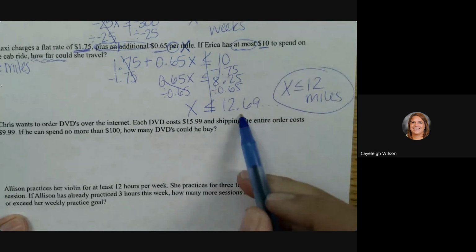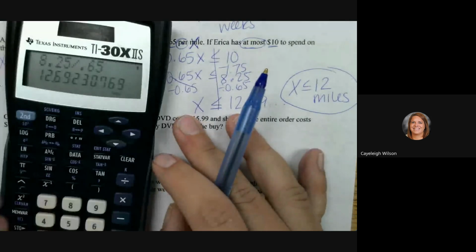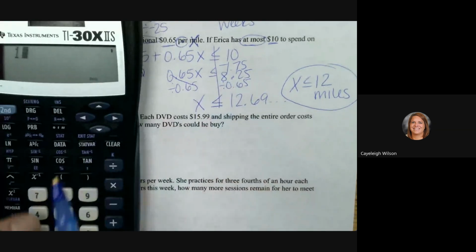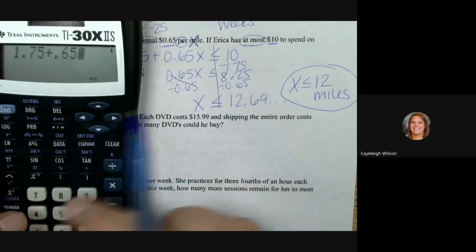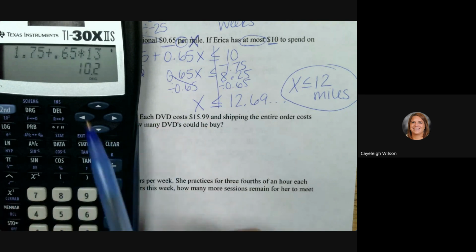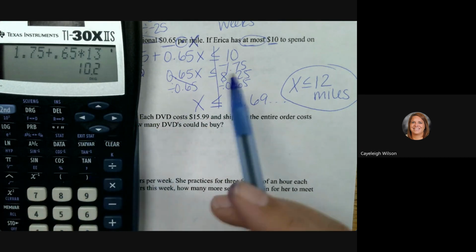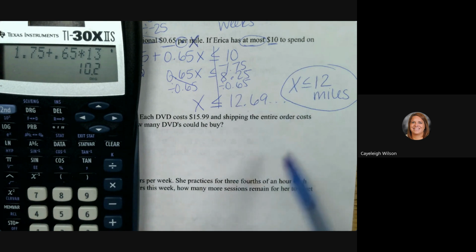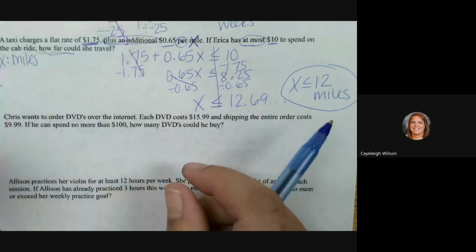Because if I rounded this up to 13, watch what happens if I go 13 miles. 1.75 plus 0.65 times 13. It's going to cost me $10.20, and I don't have that. The most I have is $10. So that's why it has to round down. Well, you better find some on the ground.